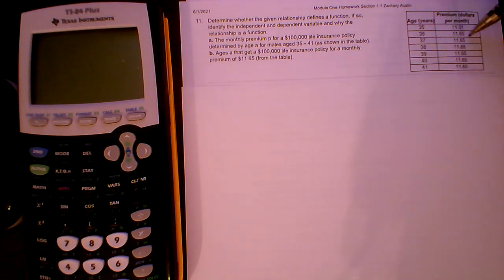And you'll notice that the premium amounts repeat. That's okay. The premium amount is our output value. Our definition for a function is that every input value has exactly one output value that goes with it. Every 38-year-old pays $11.65 per month, right? We don't have some 38-year-olds paying one amount, other 38-year-olds paying a different amount. So this is definitely a function.